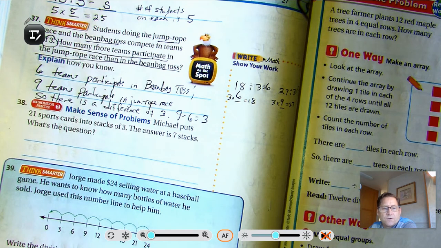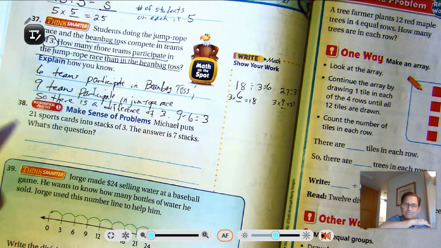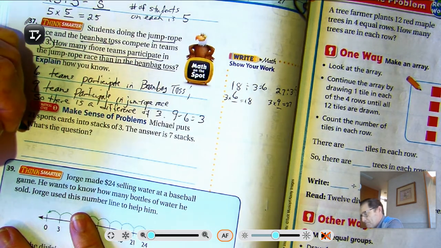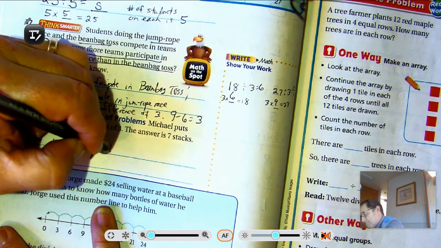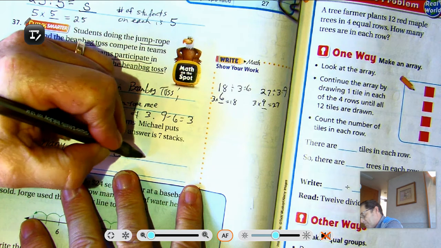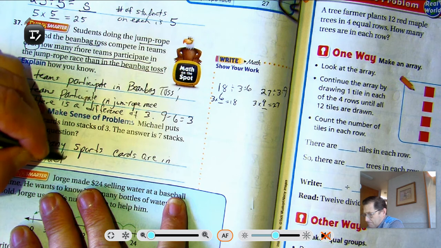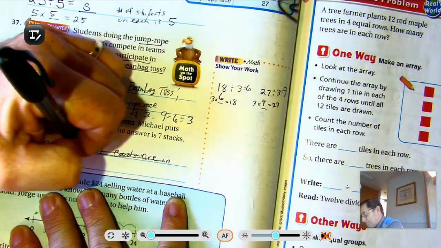Michael puts 21 sports cards into stacks of 3. The answer is 7 stacks. What's the question? Sorry about that.